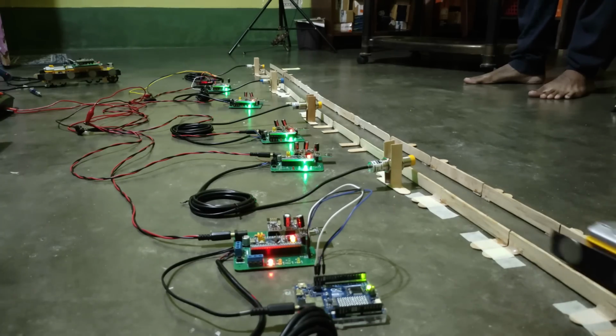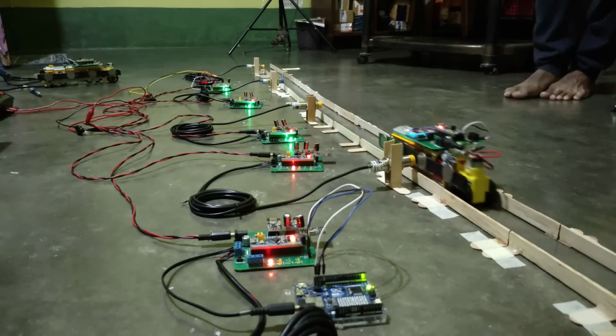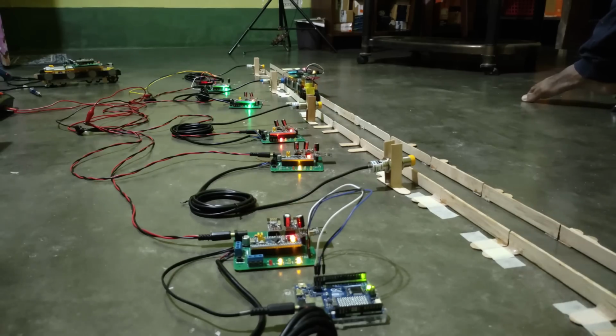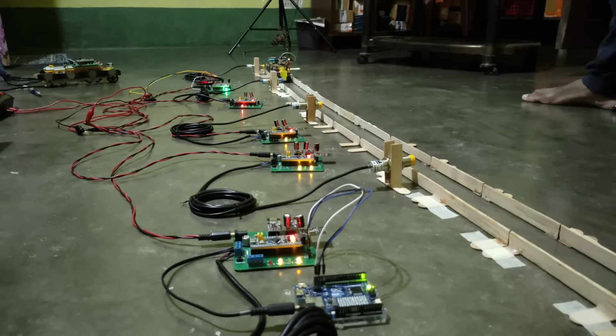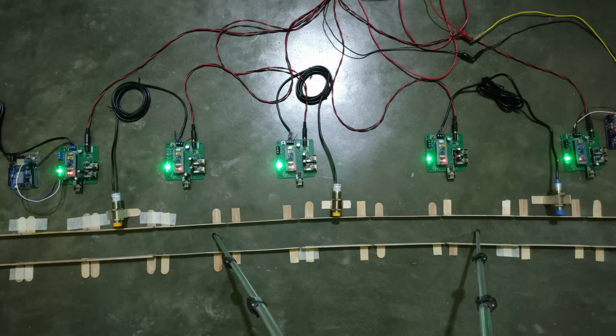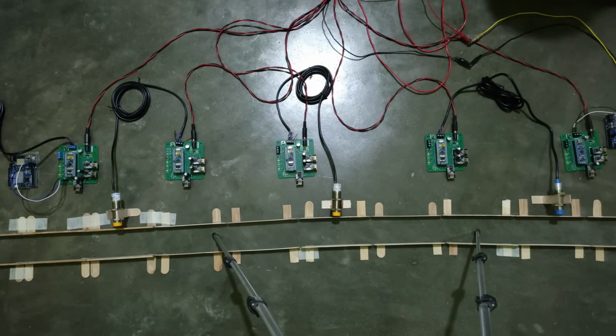The signal units communicate the state of the railway line to the locomotive unit. They are placed alongside the railway tracks. The signal unit transmits its own state as well as the state of the three signal units before and after it. 3 is not a fixed limit, but since I could only make 5 signal units due to a limited budget, I chose 3 as the sweet spot. This can be increased further with minimal changes.